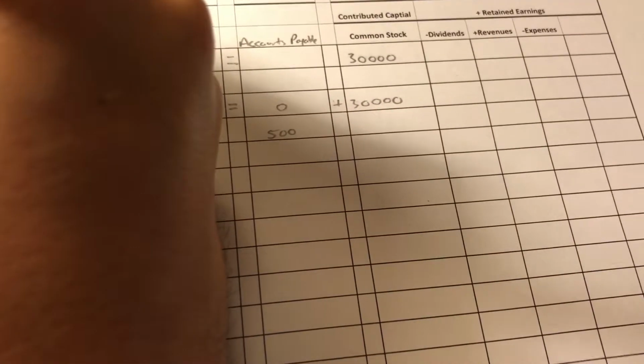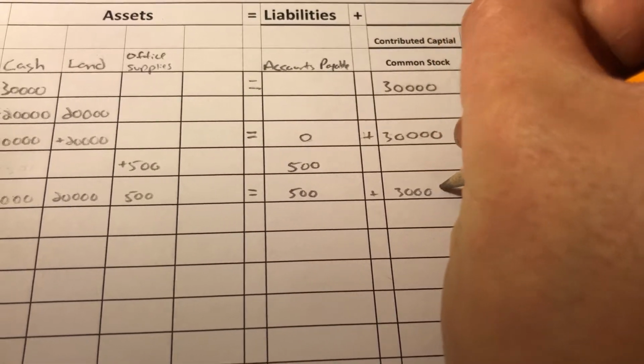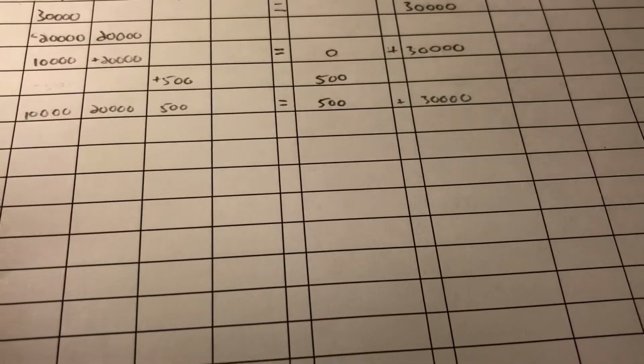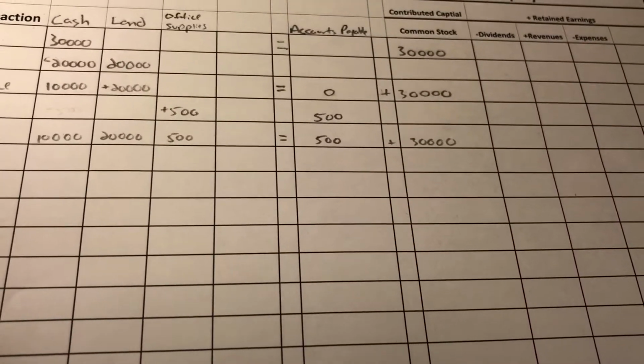So let's take that balance again, below 3. I still have $10,000 in cash, $20,000 in land. I now have $500 in office supplies. Let's see if we equal. $500 in accounts payable, plus the $30,000 in common stocks. So now I have $30,500 on both sides. The accounting equation is still working.